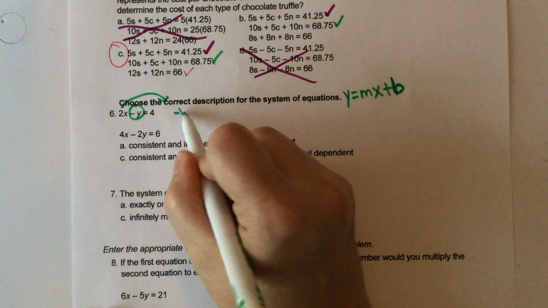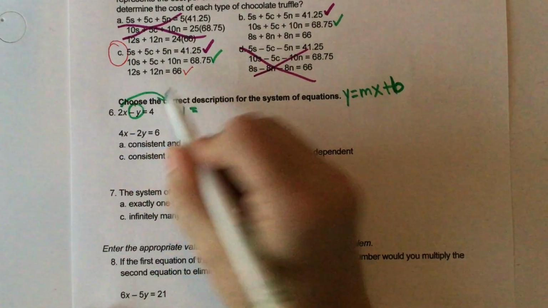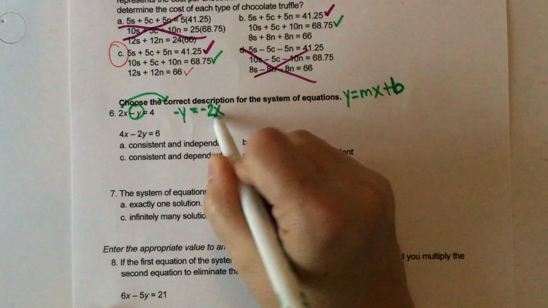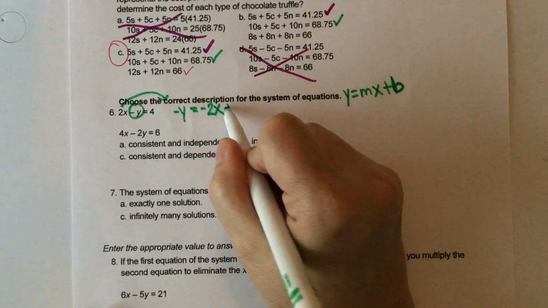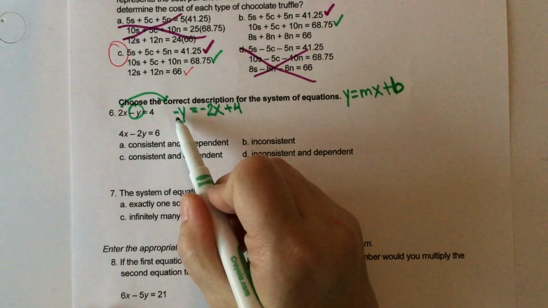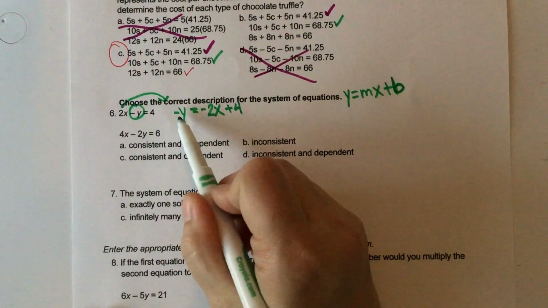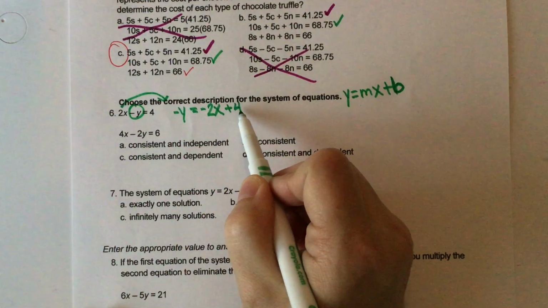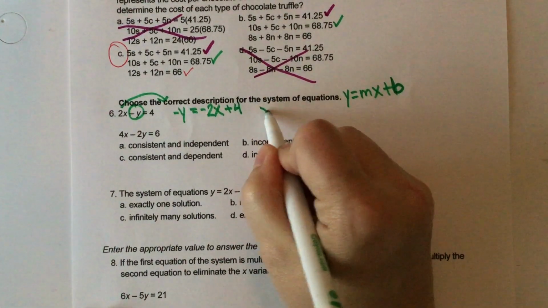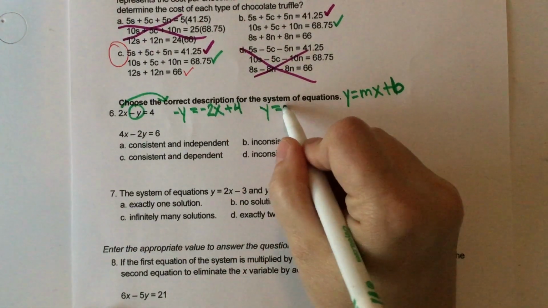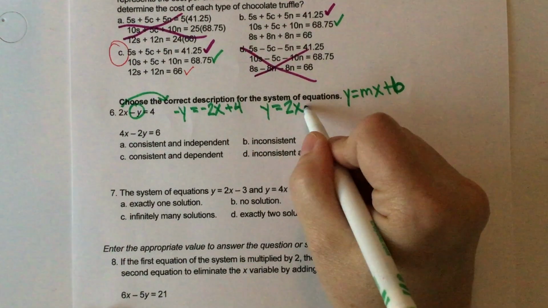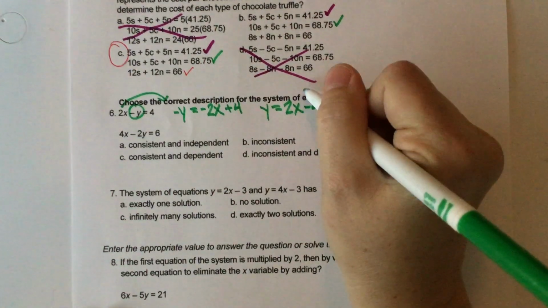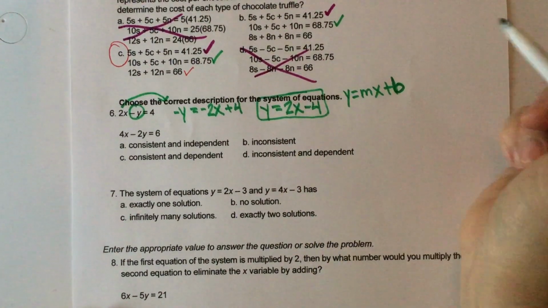So the negative y would still be there. Because I'm subtracting the 2x, it'd be negative 2x, and I'm not moving the 4, so it stays positive. Then for the negative 1 in front, I would have to divide everything by negative 1. If I do that, the y would become positive, the negative 2x would become positive, and the 4 would become negative. Okay, so there's that equation.